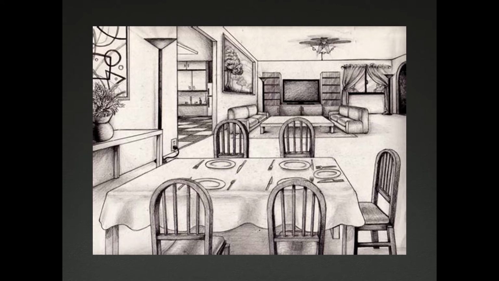The vanishing point does not have to be in the dead center of the image. So if you were to extend those diagonal lines coming off the table and the room and the furniture, they would end up at a point somewhere around here, right? Maybe over there.